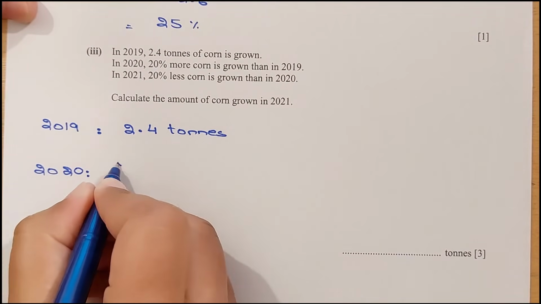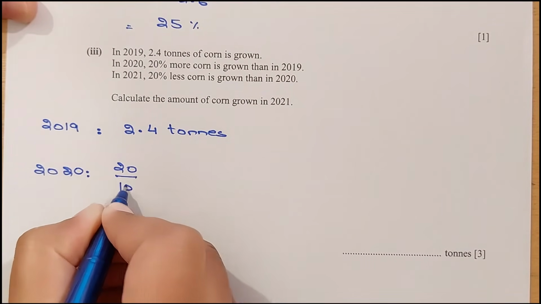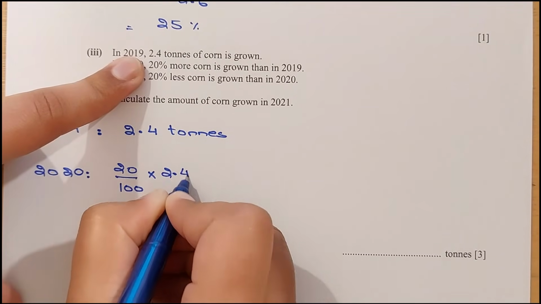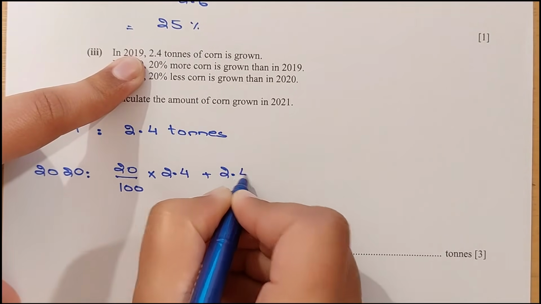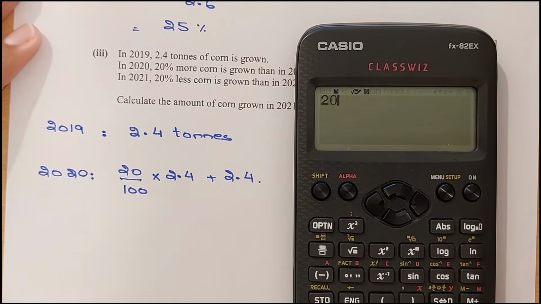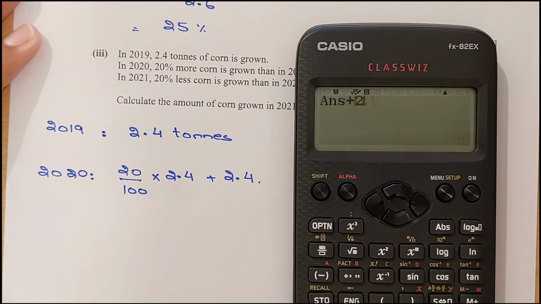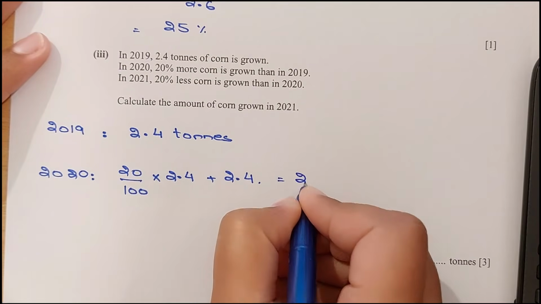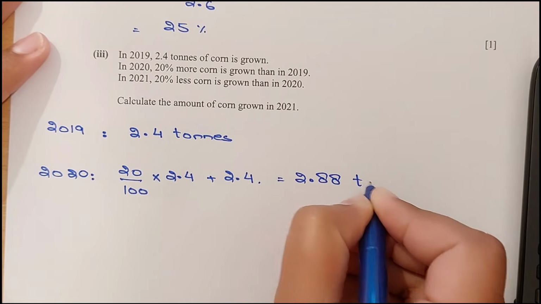So 20% more, that is 20 divided by 100, 20% of 2.4, and add that answer to 2.4. So this is 20 divided by 100 times 2.4, added to 2.4. This is 2.88 tons.